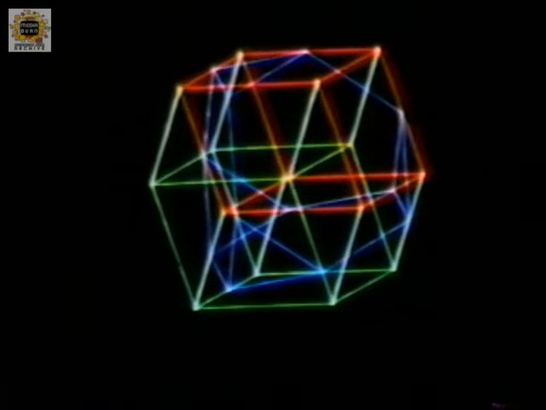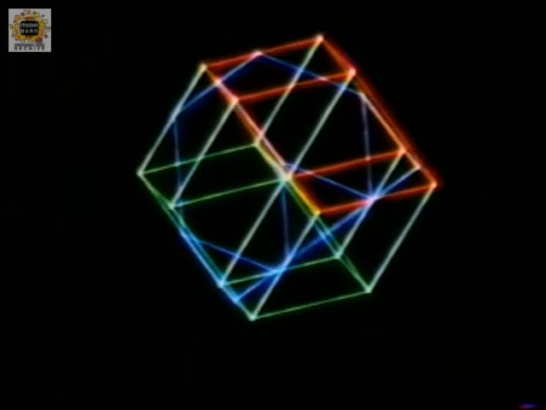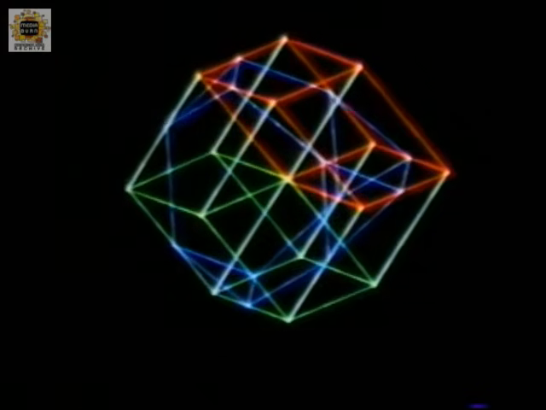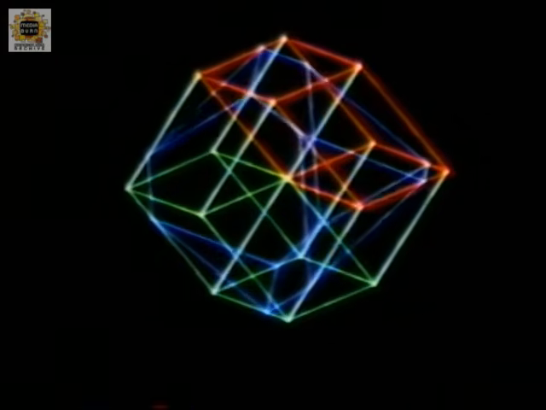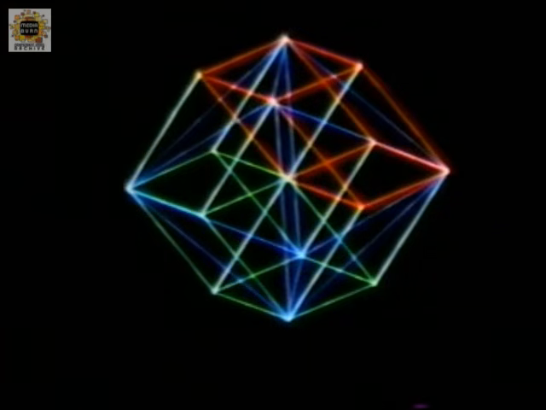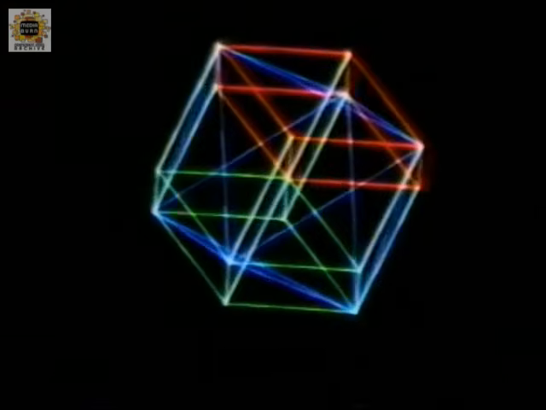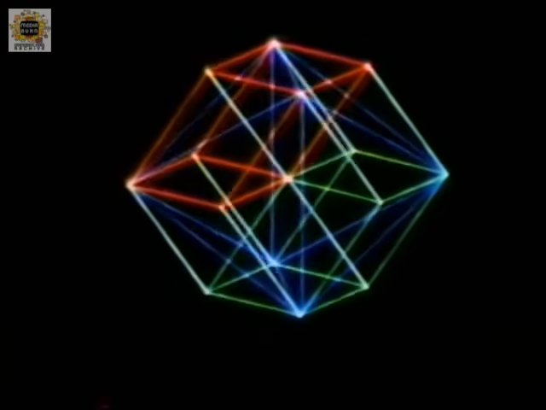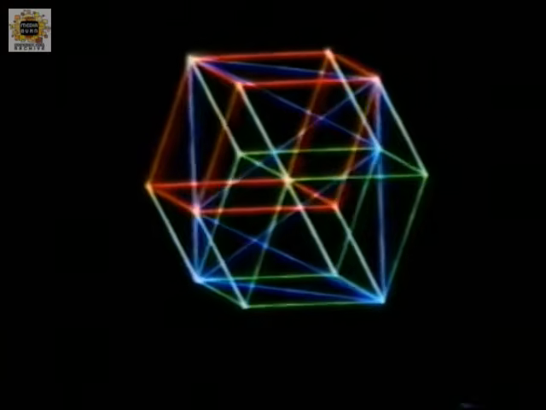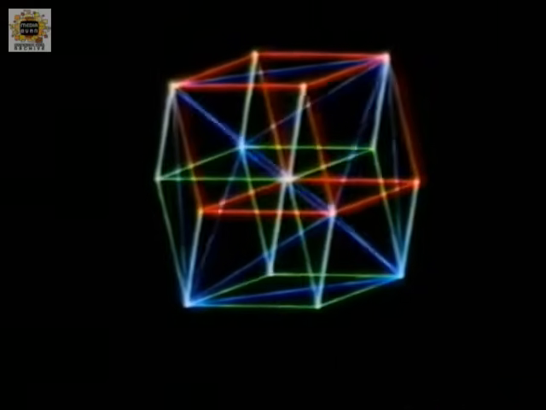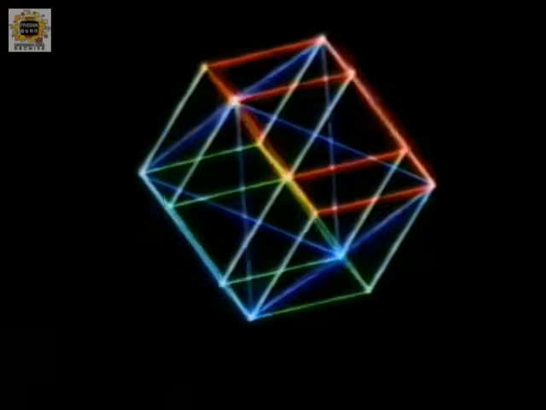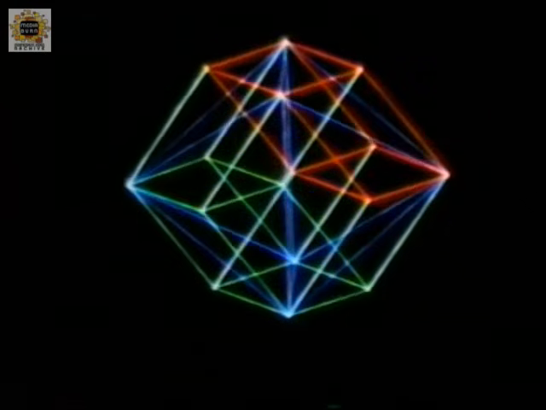This is a semi-regular polyhedron already known to Archimedes. Halfway through, we cut each of the 8 bounding 3-dimensional cubes in precisely the same way. We get 8 equilateral triangles fitting together to form a perfect regular octahedron, a Platonic solid.